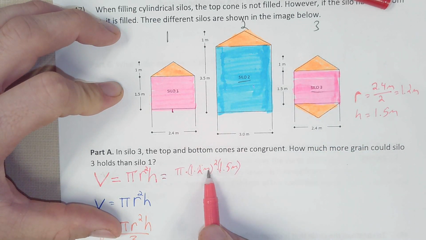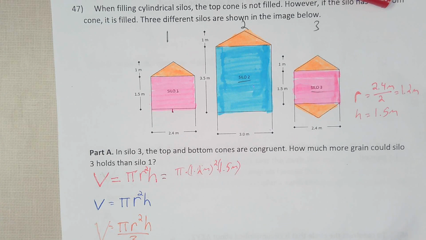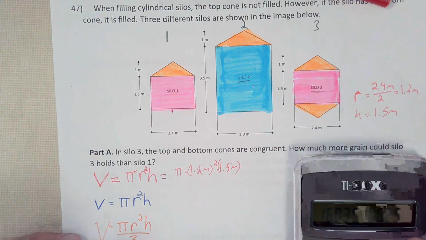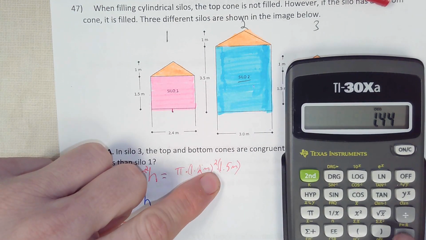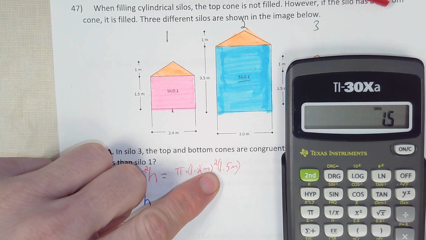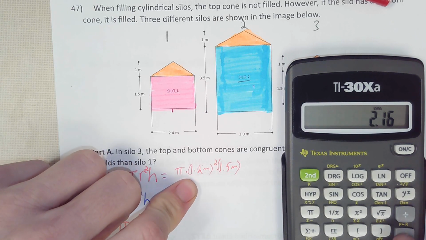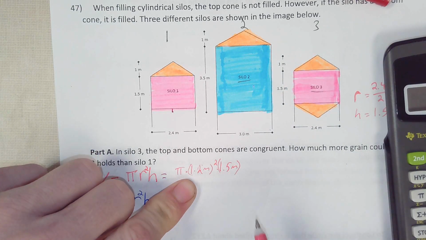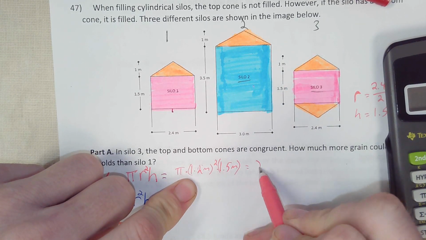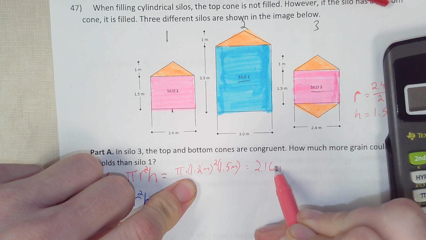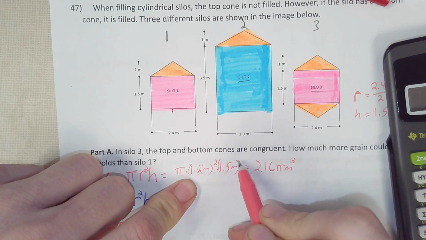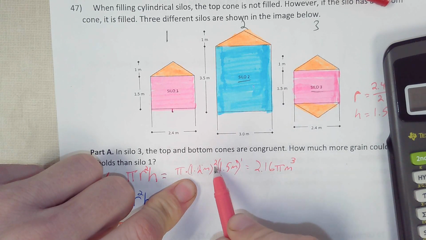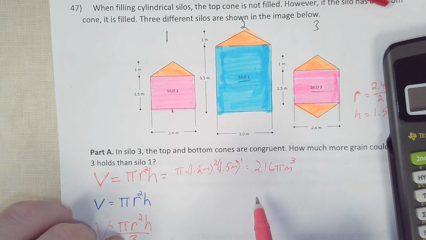Right, so that's going to end up with meters squared times meters. I'll keep it in terms of pi. 1.2 squared times 1.5 equals 2.16 pi meters cubed, because this is 1 meter, right? So meters squared times meters is meters cubed.